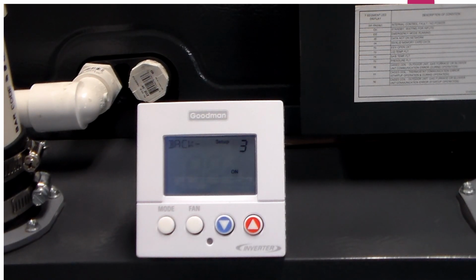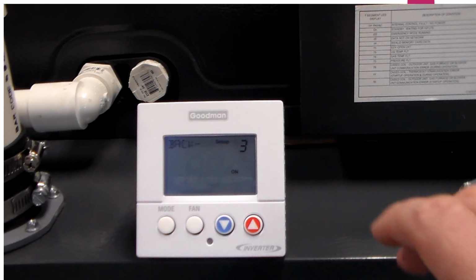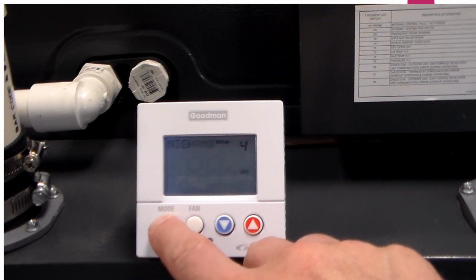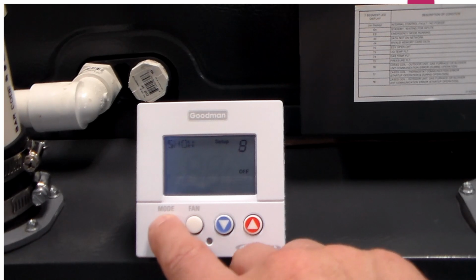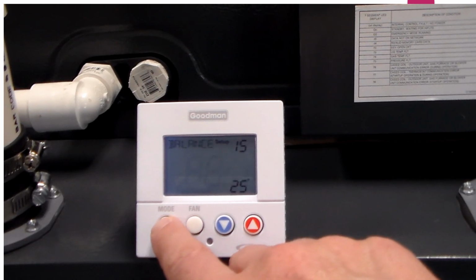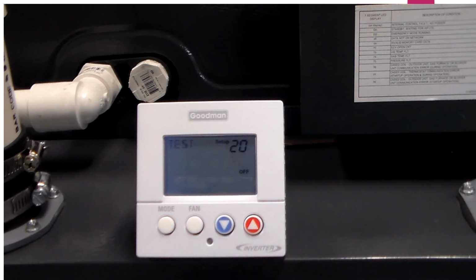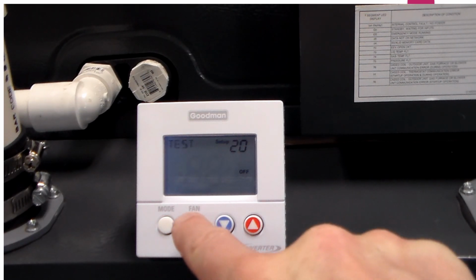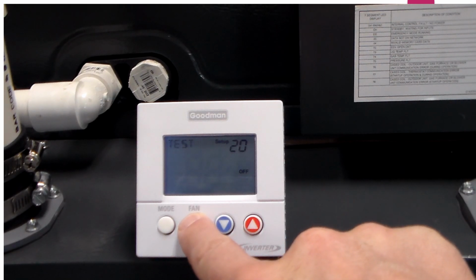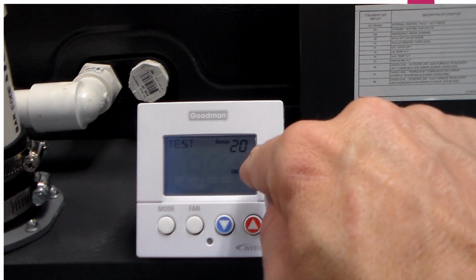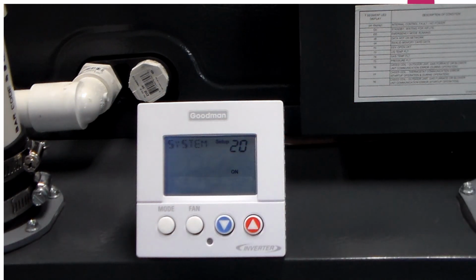And it will bring up a setup menu in the thermostat itself. Now I can press the mode button and toggle my way down to mode number 20. Mode number 20 is my test mode. Once I hit mode number 20, I can go ahead and hit the fan button for 2 seconds, and now it'll switch from off to on, and now I am running in the test mode.